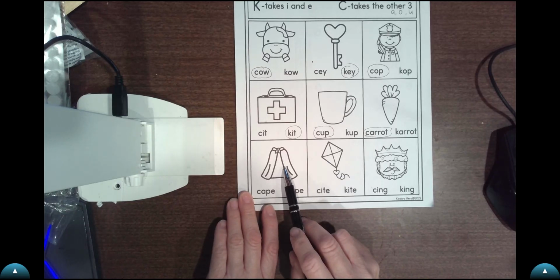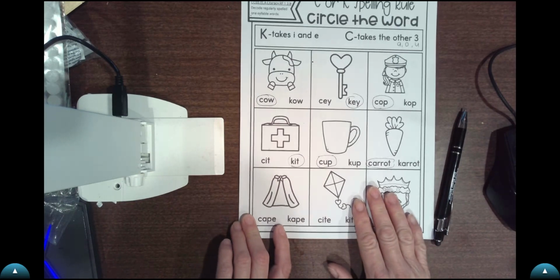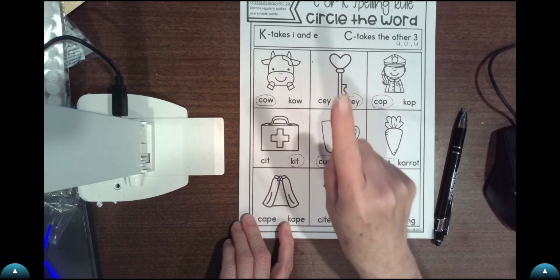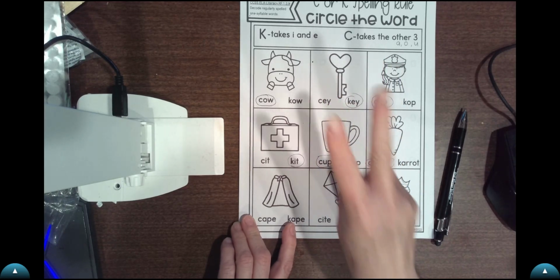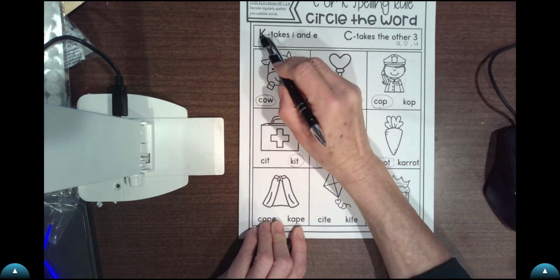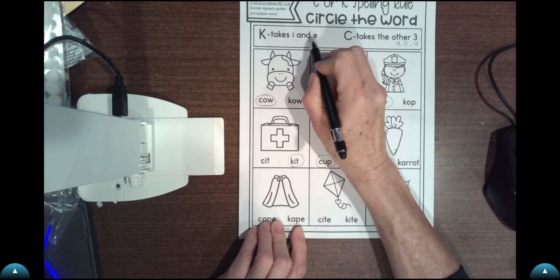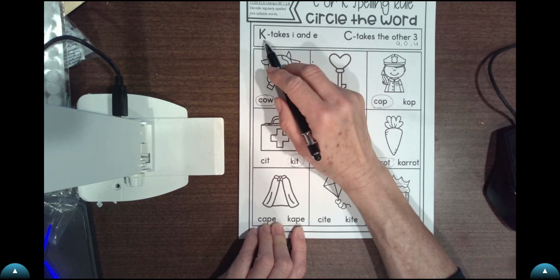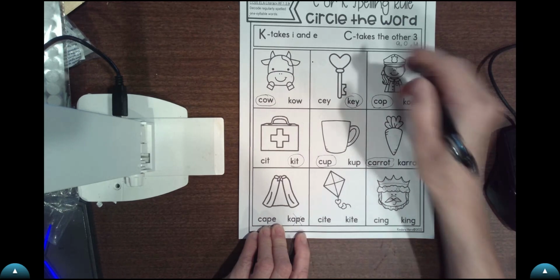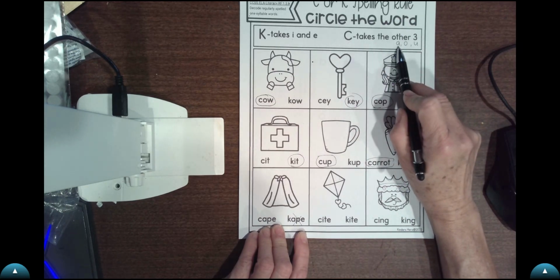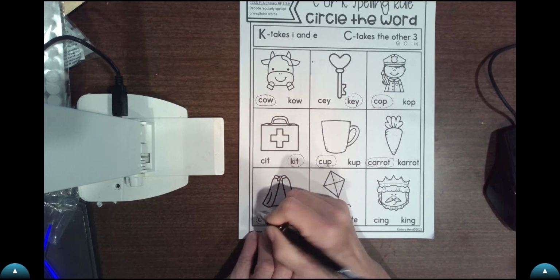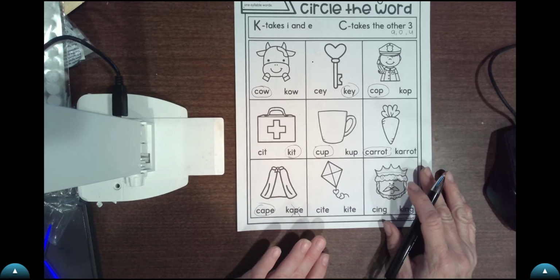Let's do the cape. Okay. Cape. K, A, P. Again. K, A. So it's got to have an A next to it. K, and then an A. Do you see an A? No. So it can't be the K. It can't be this one. Let's see this one. K, A. Can this one have an A next to it? It can. So I think it's this one. So let's circle this one. Go ahead and circle it.